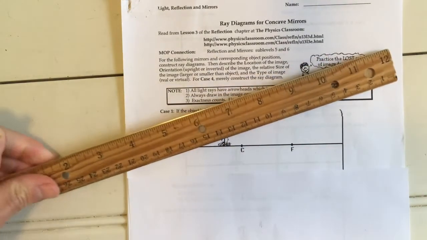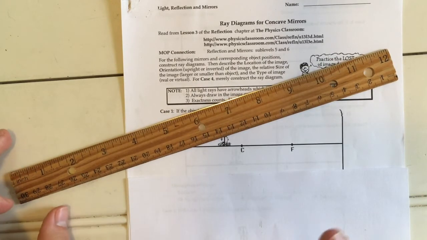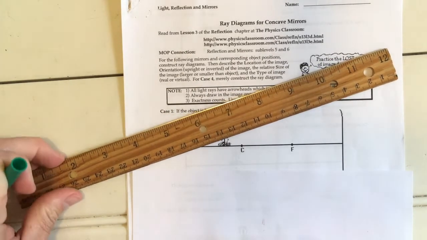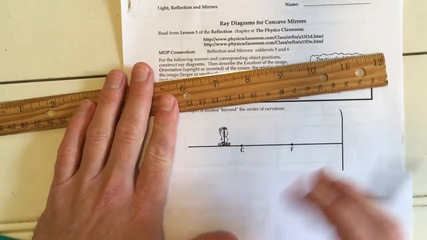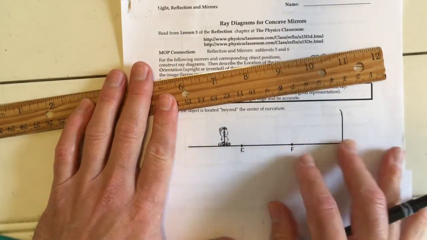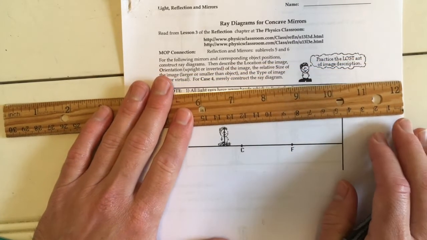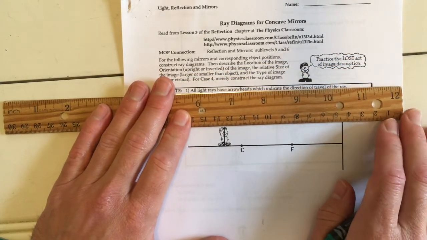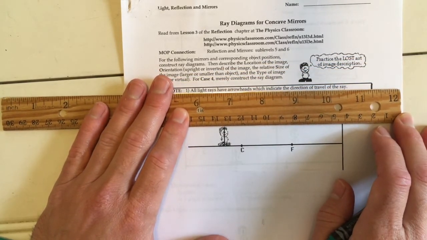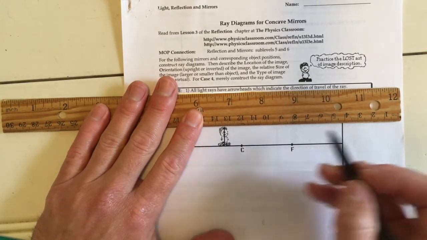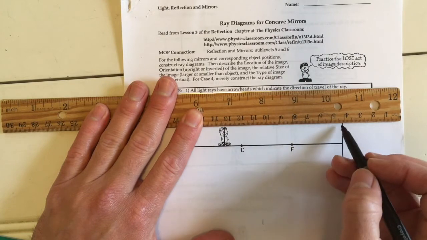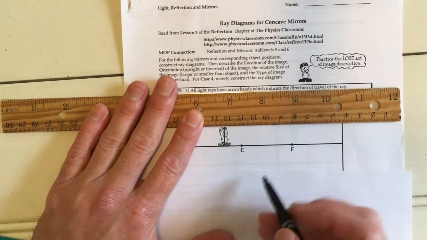You're going to want to do the same. It could be a calculator, it could be anything, a book, but I'm going to use this ruler because it works pretty well. All right, so I'm going to always go from the top of this person's head, the top of the object, and work off there. So the first thing I'm going to do is draw a line straight at the mirror, a ray, straight at the mirror, reflect, and then go through F, right?